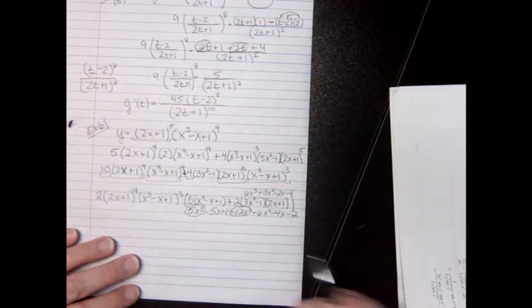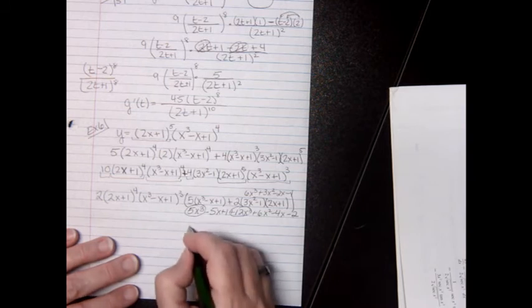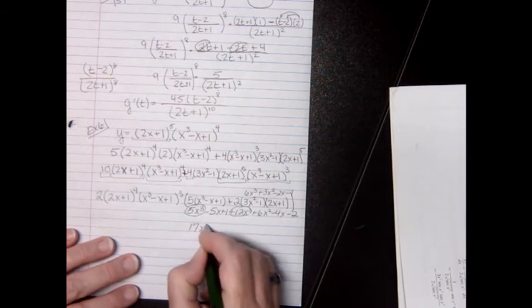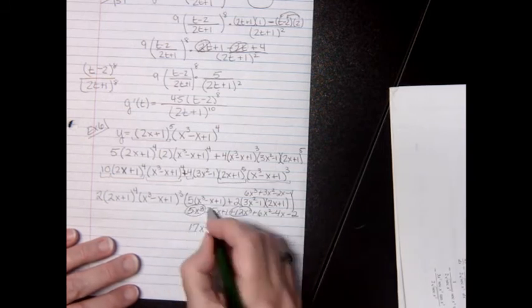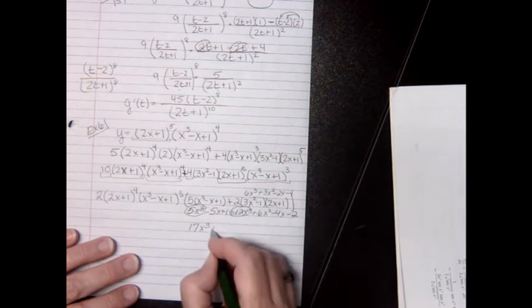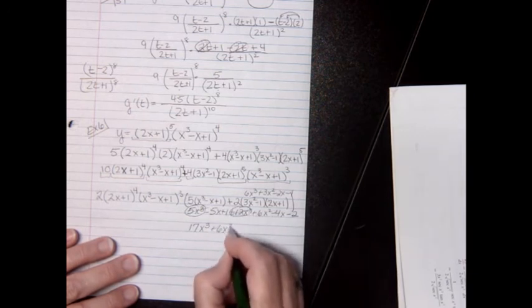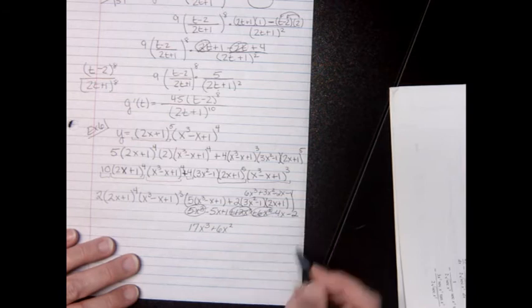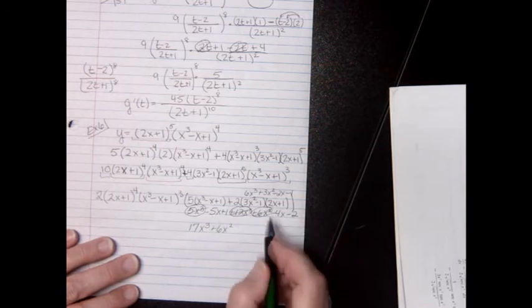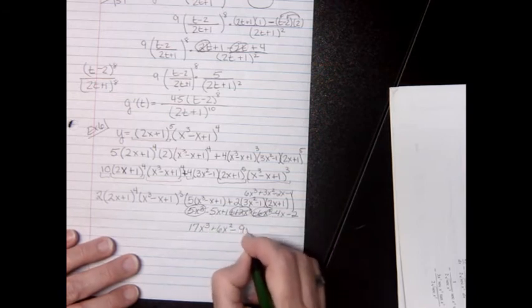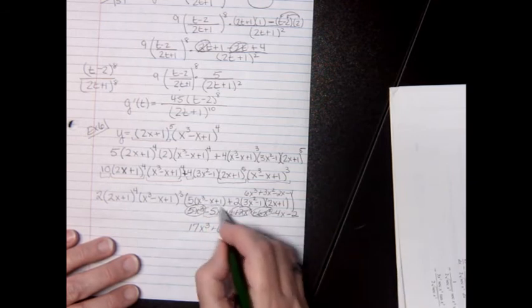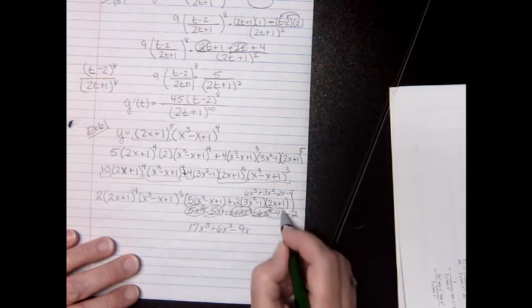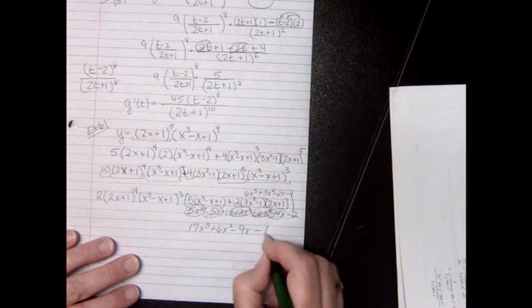Looks like we have 17x cubed, 6x squared, negative 9x, and minus 1.